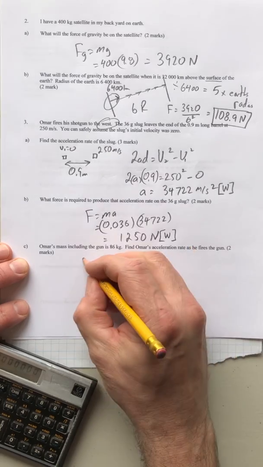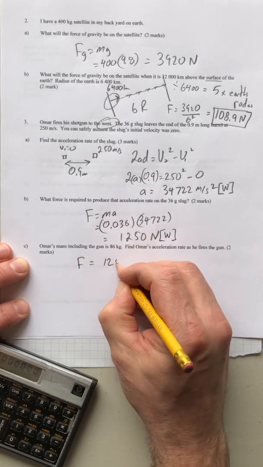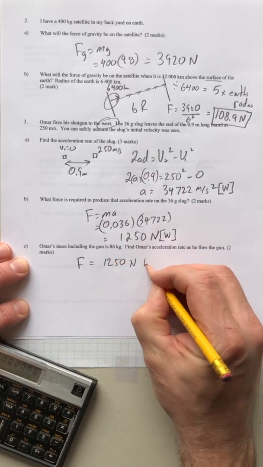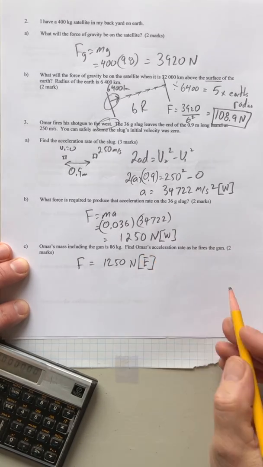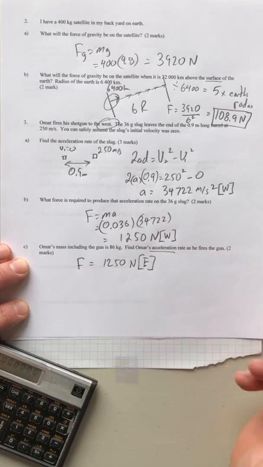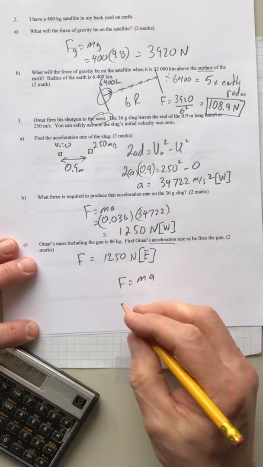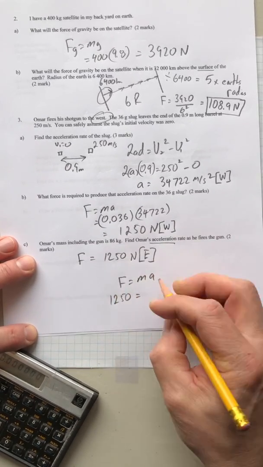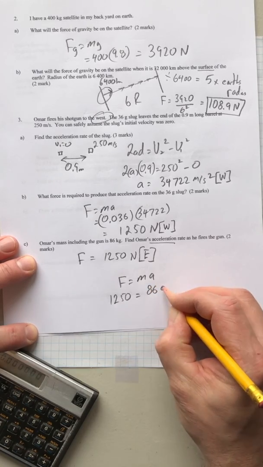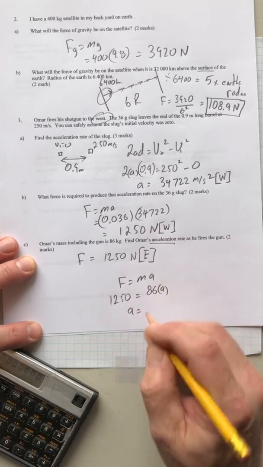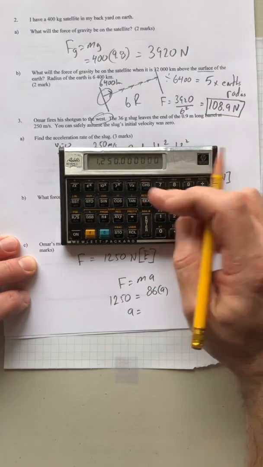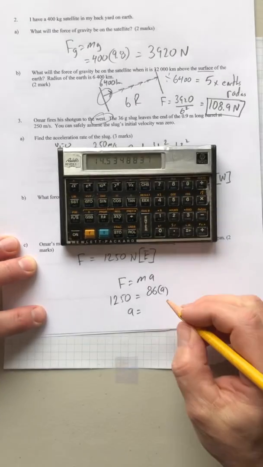He's going to feel the force on him, 1,250 newtons to the east, and that's going to accelerate him. They want to find acceleration. F equals ma. 1250 equals his mass times the acceleration. Solve for a. It's already on the screen. Divide by 86. It's 14.